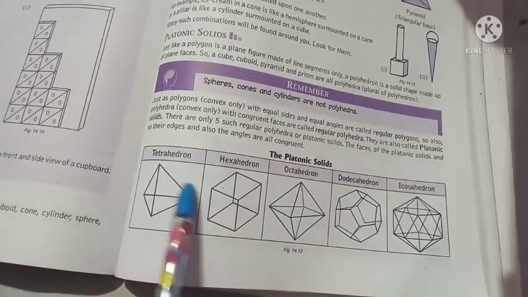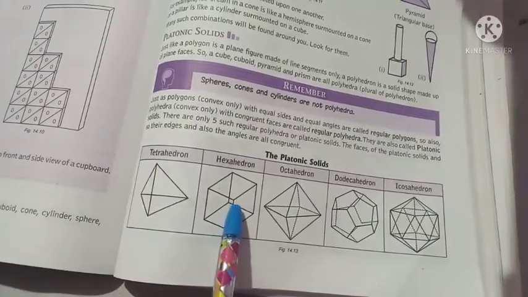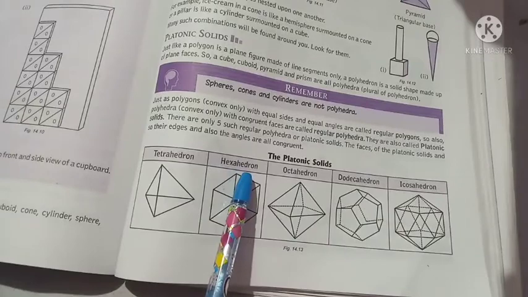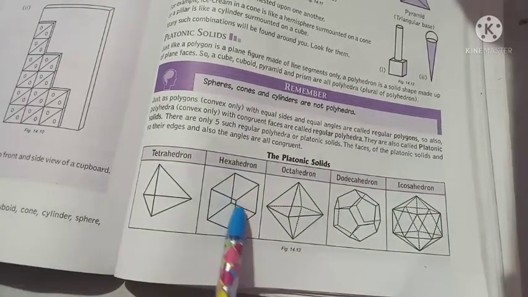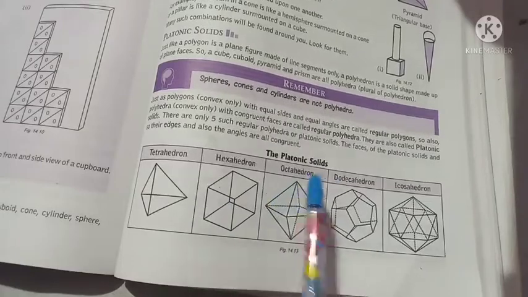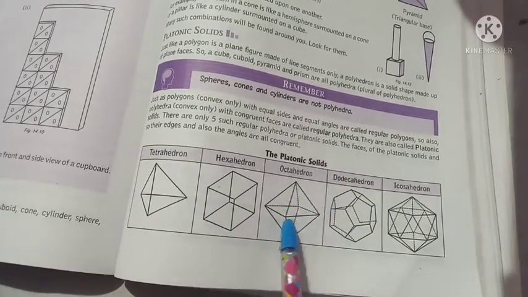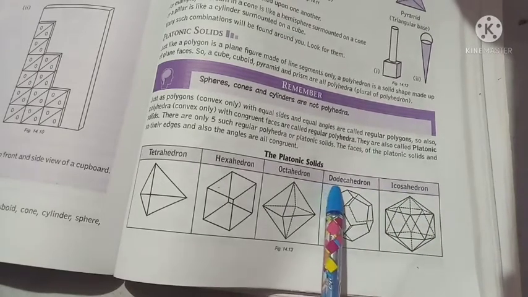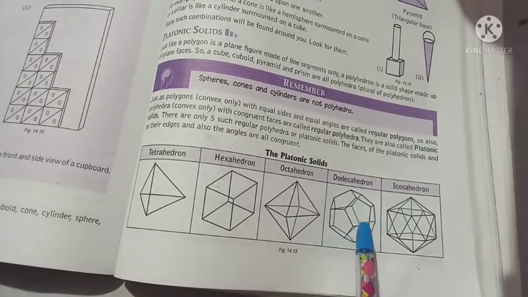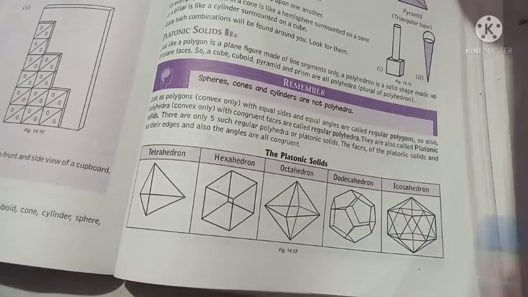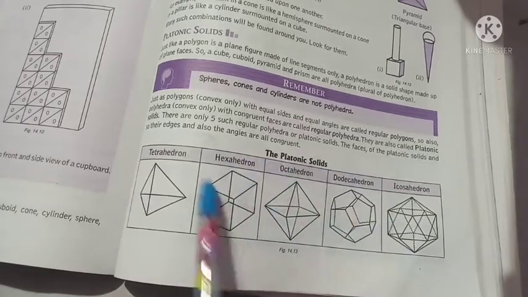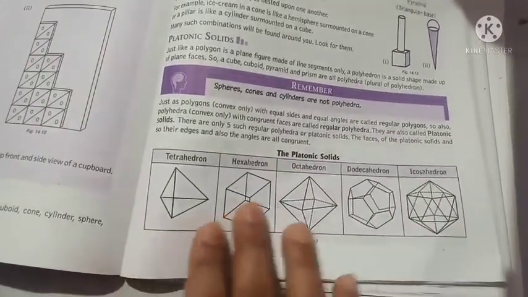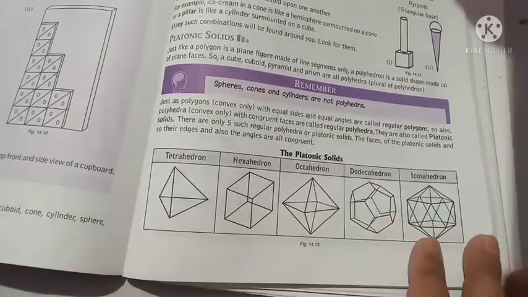Tetrahedron is a triangular pyramid, and hexahedron means a cube and has 6 squares. Octahedron means 4 equilateral triangles meeting at its vertex. Dodecahedron means 3 pentagons meeting at its vertex. Icosahedron means 5 equilateral triangles meeting at a point to form a vertex. These are all the figures of the Platonic solids.